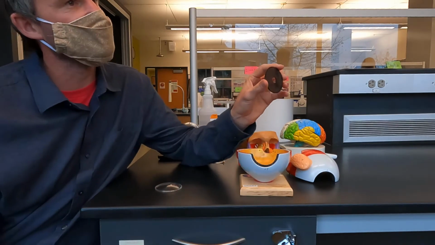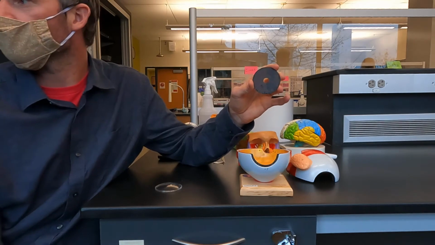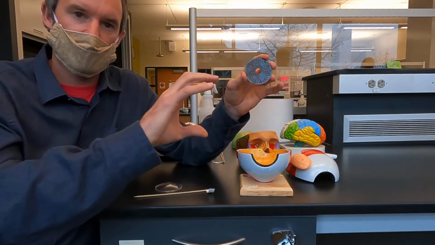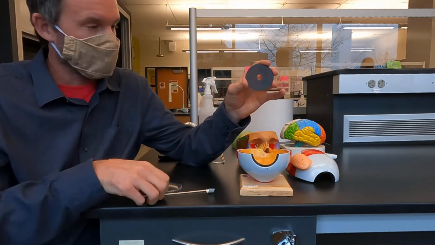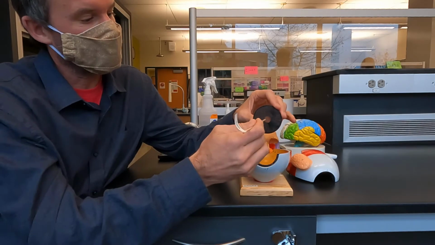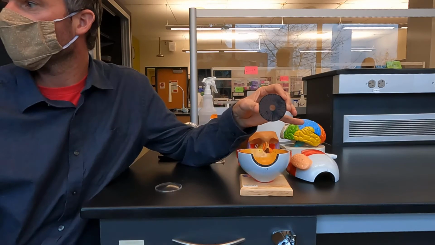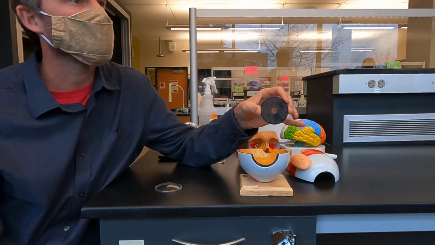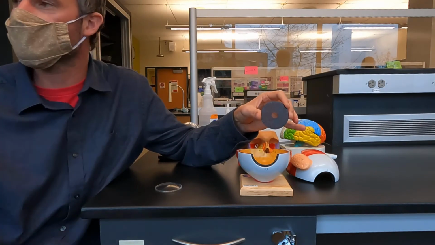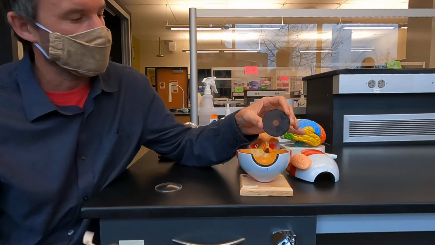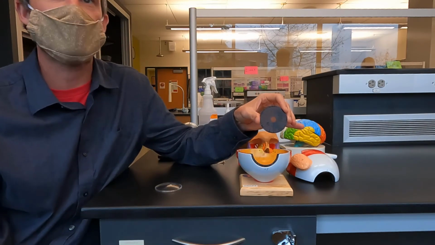Does the pupil always stay the same size? No, it changes sizes. The pupil can become larger or it can become smaller. What's a situation where you would want the pupil to become larger? Low light situations. Fight or flight situations. Exactly. You want more light to come into the eye. What about, when would you want the pupil to become smaller? It's really bright. A lot of light, yep.